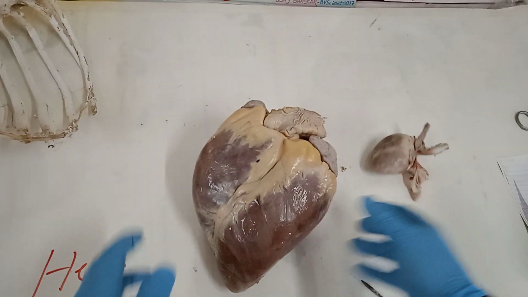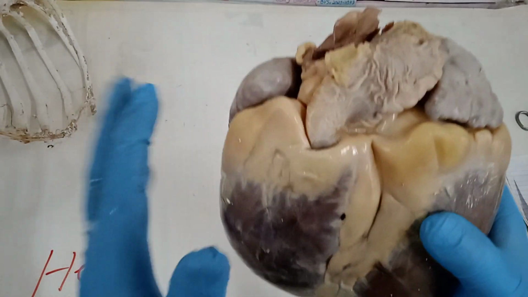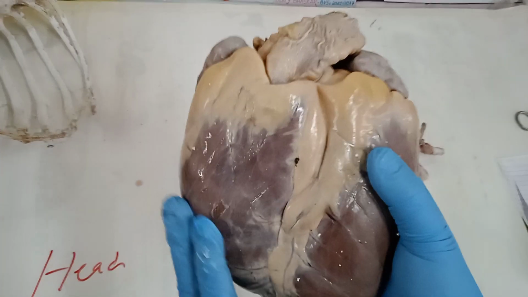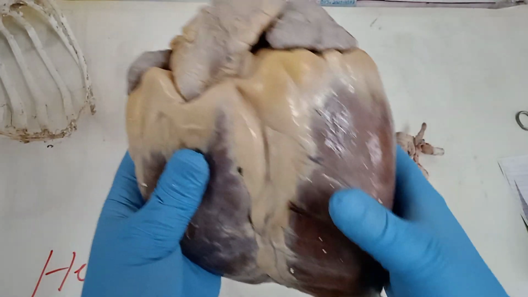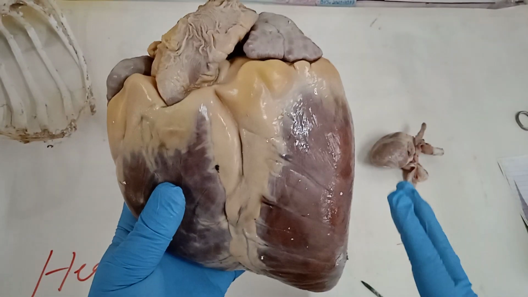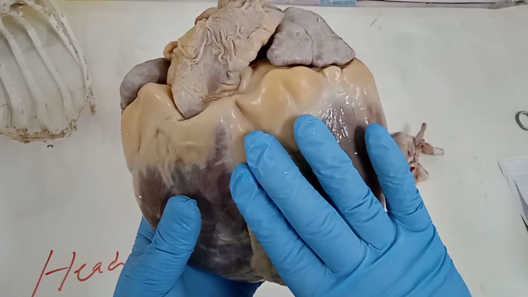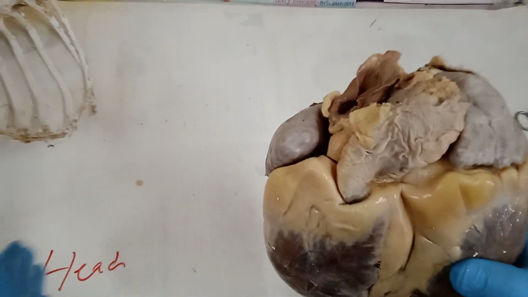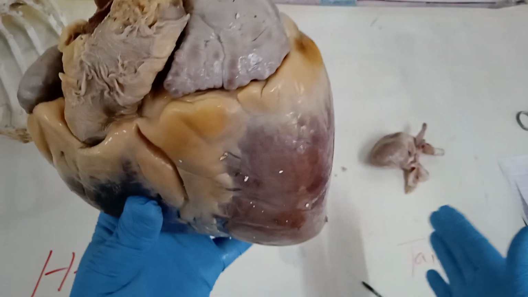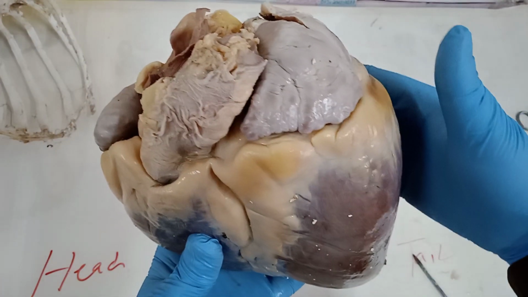The heart has two sides, the right side and the left side. The right side is usually venous in nature, and the left side is usually arterial in nature. The heart has two surfaces. One surface you see here is the left surface, and this one is the right surface. If you put the head this way and the tail of the animal on this way, this becomes the right surface and this becomes the left surface.